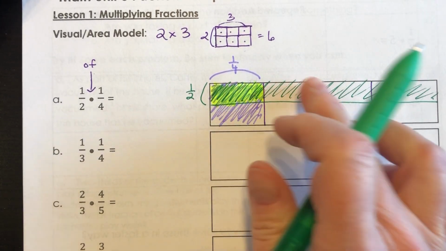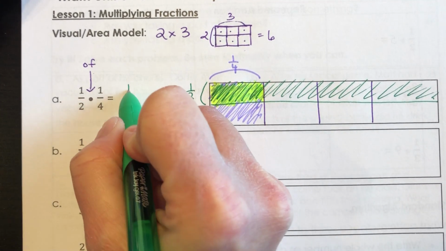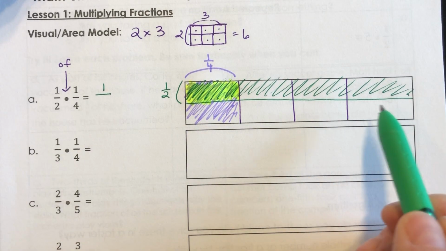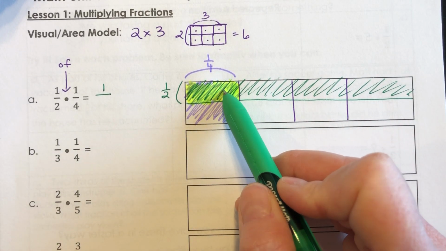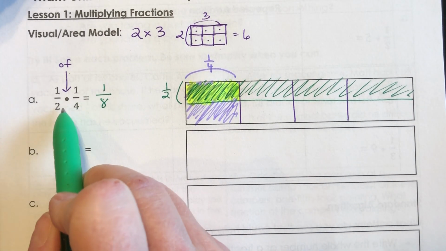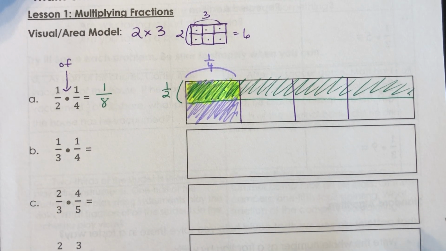This one just has the purple, this one just has the green, this one has purple and green. So this one piece is my numerator, that's the part. And now the whole is how many pieces this is cut up into. And now I can see it's cut up into 1, 2, 3, 4, 5, 6, 7, 8 pieces. So that means that half of 1/4 is 1/8.